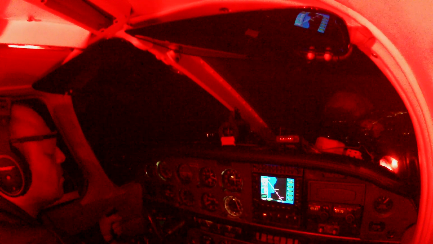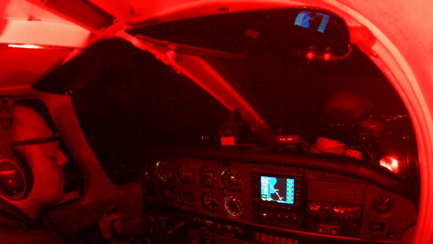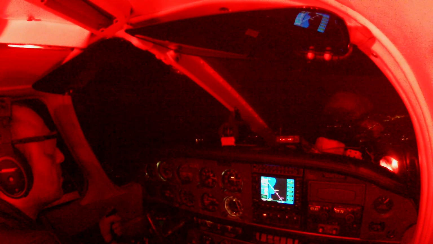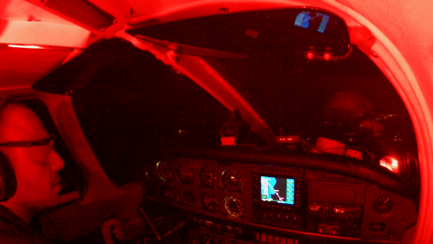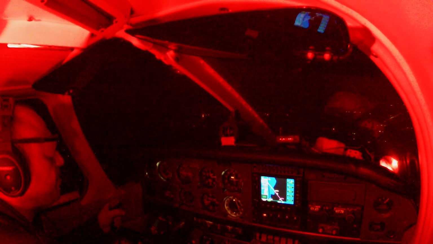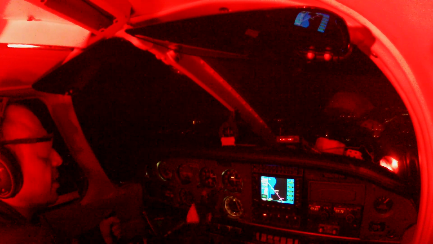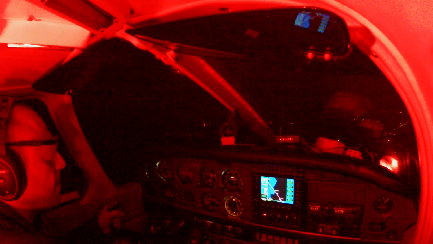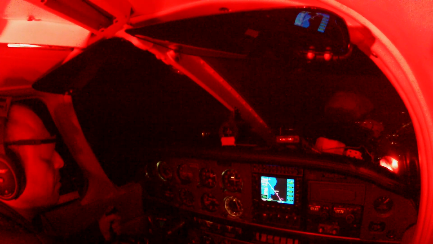Okay, so the missed approach is a climbing right turn to intercept the 222-degree radial from Calverton. Is that correct? Yes. I'm not past it. I'm so on it right now. Let's keep an eye on the radial and see what it's doing. So it's centered. So we can intercept and track that radial outbound.